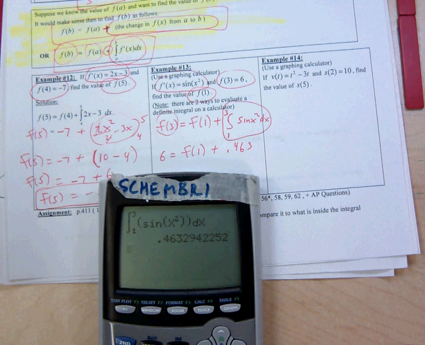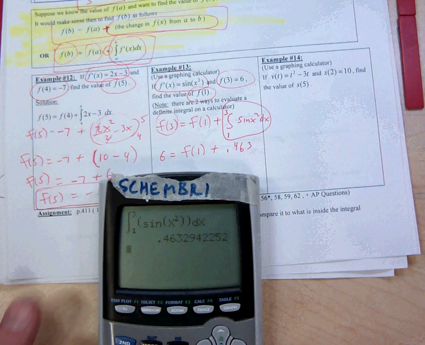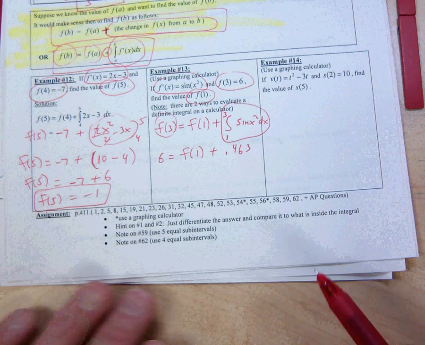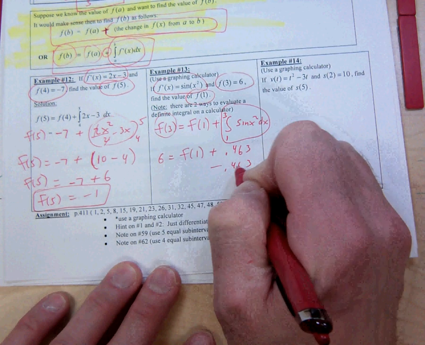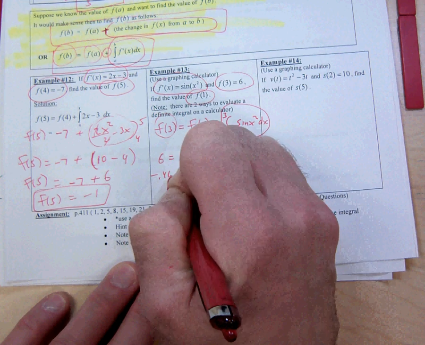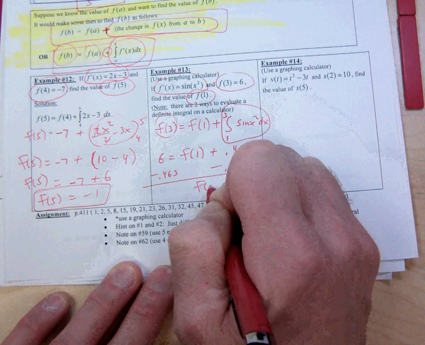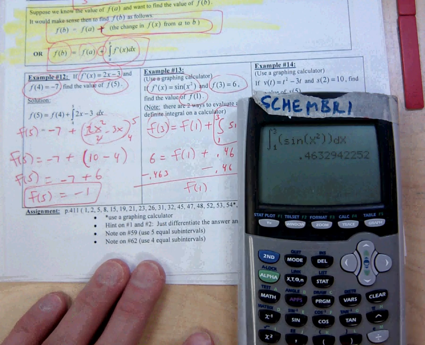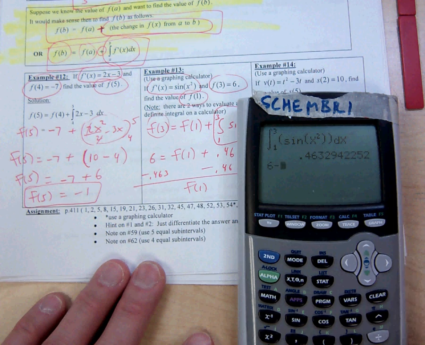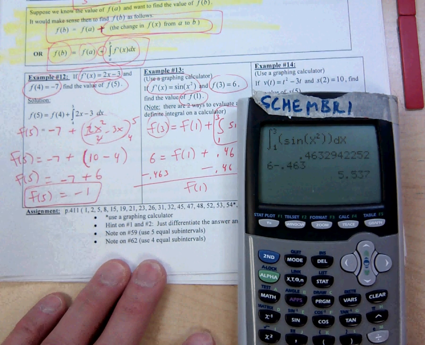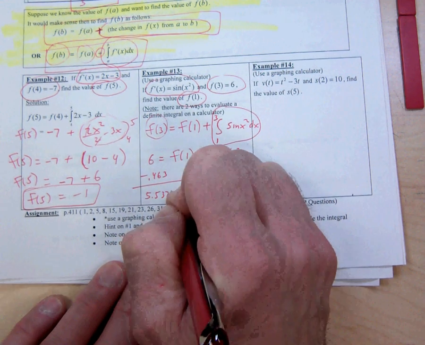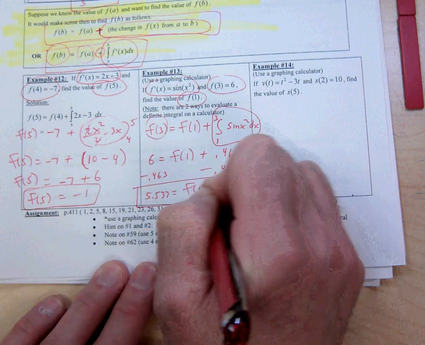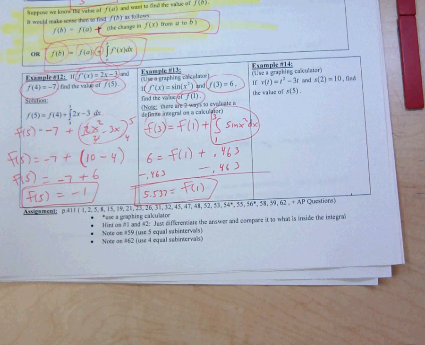And so how do I finish solving for f of 1 at this point? What do I do to finish solving for f of 1? Subtract that. And what does that equal, guys? What does it equal? 5.537. Understand, guys? Okay.